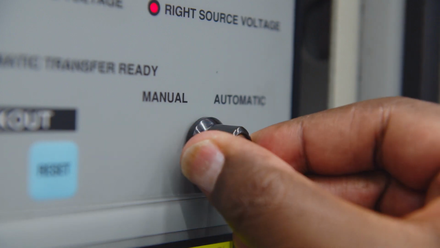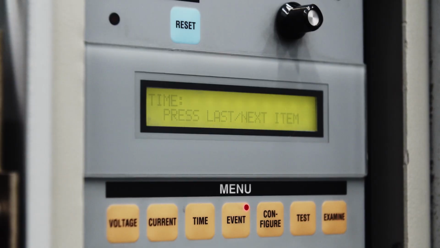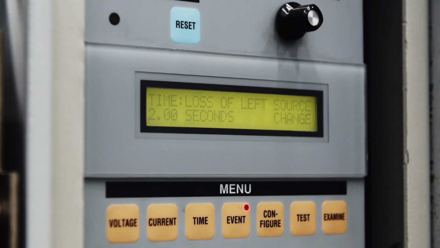Make sure the control is in manual mode. Now press the Time menu button. Navigate to the Loss of Left Source using the Back and Next buttons. The factory setting is 2 seconds. To change this setting, press the Change key.